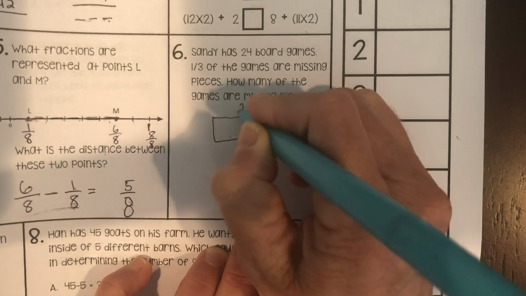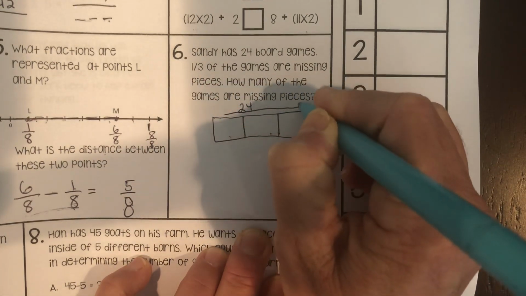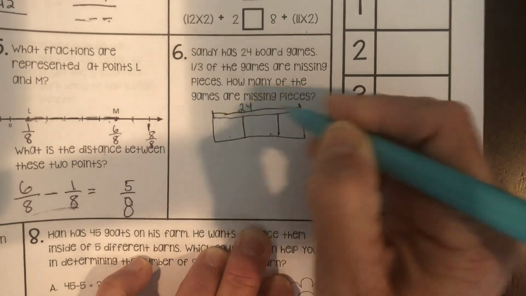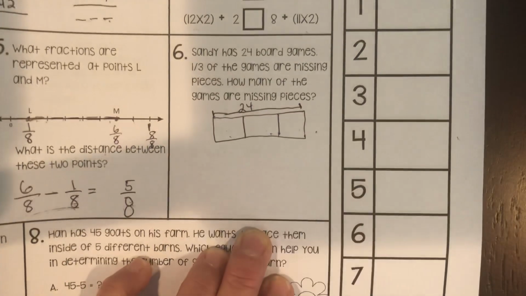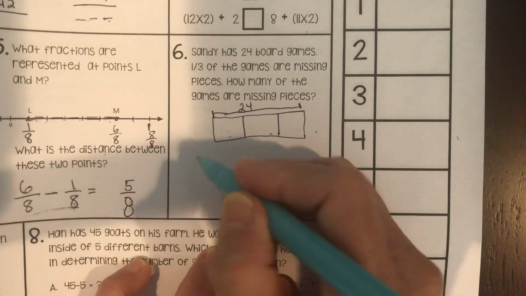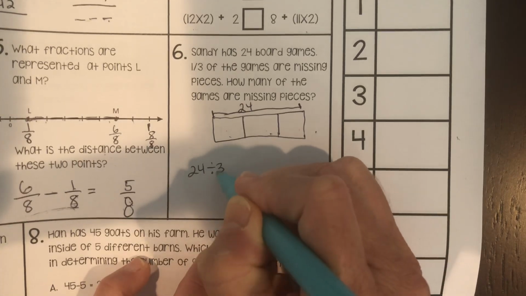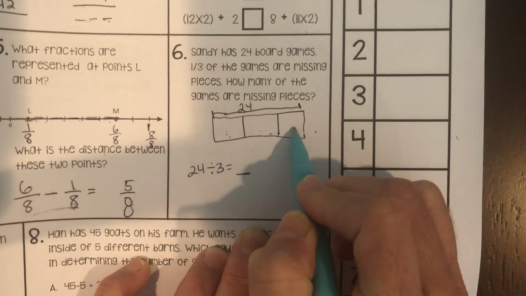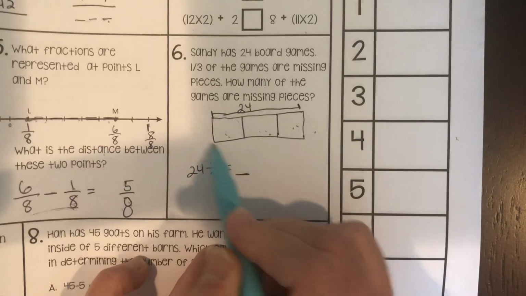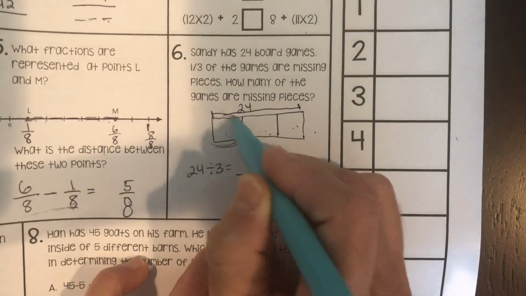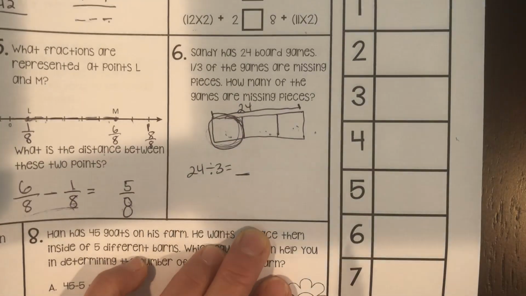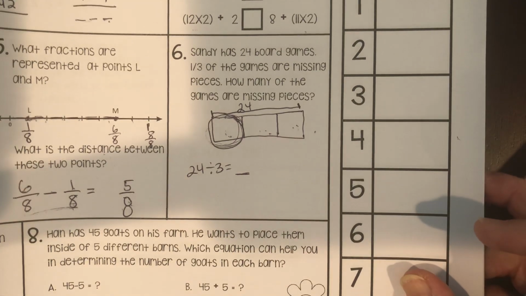If this is your top up here, right? If you had 24 divided into 3 equal sections, how many would be in each section? Okay, so you should be able to do 24 divided into 3 equal sections. Write the answer. Each one of those should have the same answer. And 1/3, one answer here is going to be how many games are missing pieces.